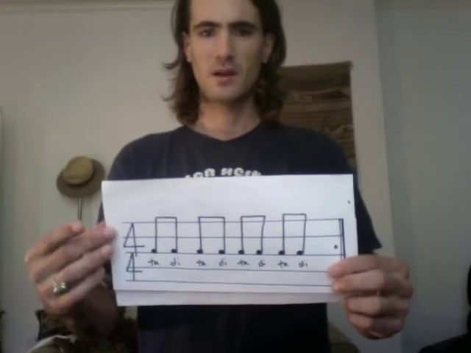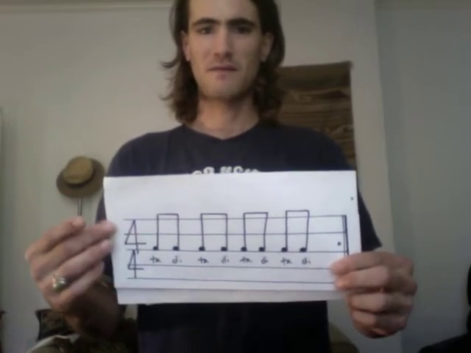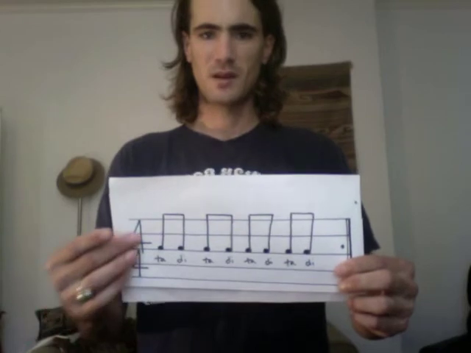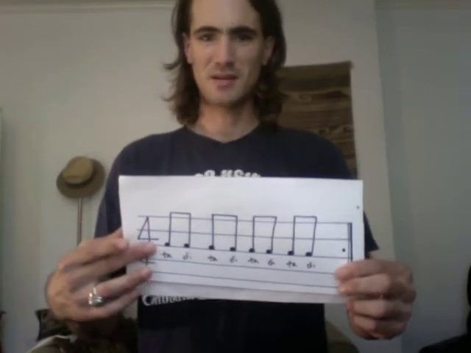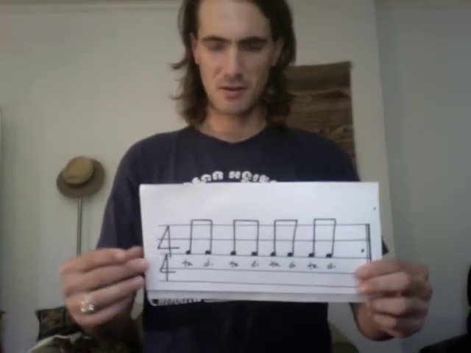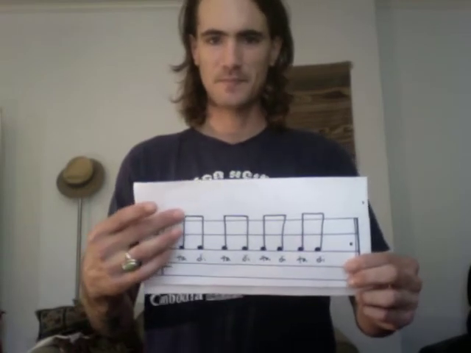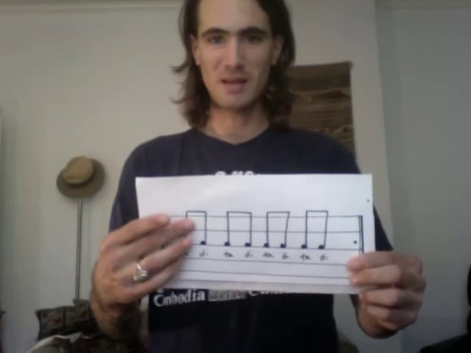A quarter note in 4/4 time is responsible for designating the beat. I have taken the flags from each one of these eighth notes and connected them, which is called beaming them.